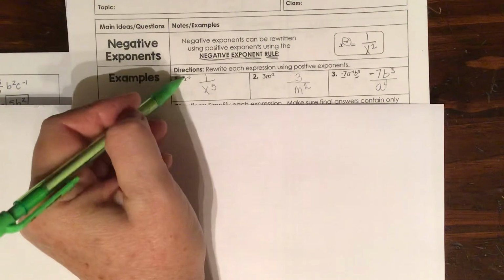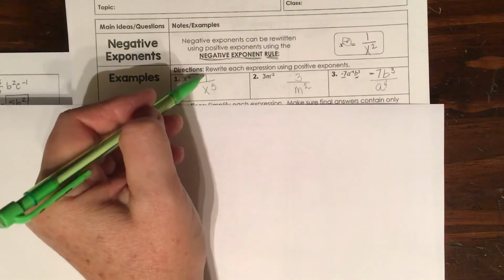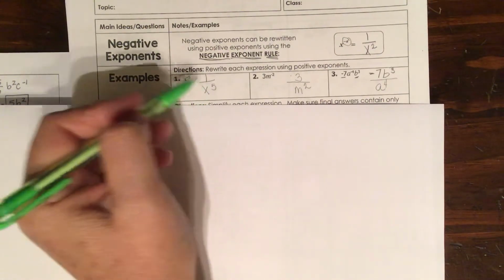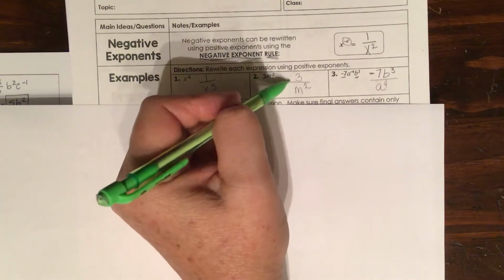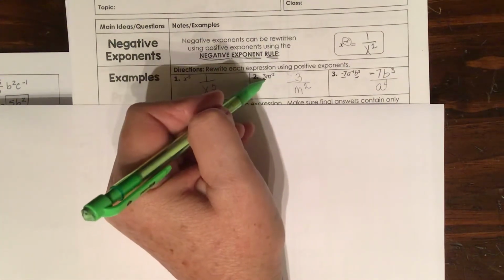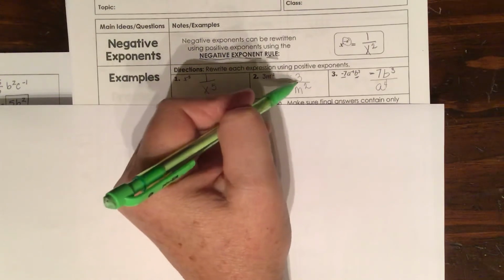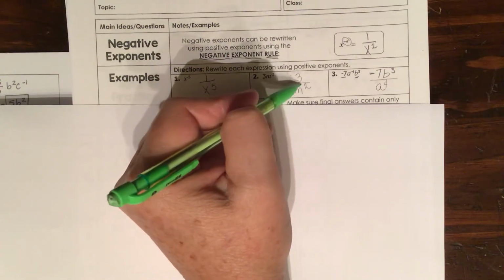Okay, so if you had x to the negative 5, it would just be 1 over x to the 5th. Next, 3m to the negative 2. The 3 stays on top because it doesn't have an exponent. So the 3 stays on top, and it would be m squared.